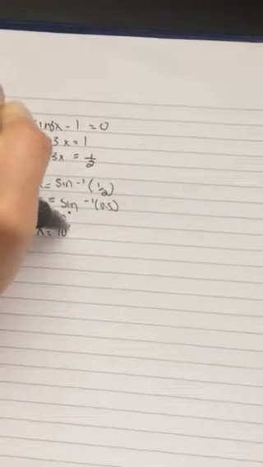So I took the inverse sine. And then I got 3x equals inverse sine of 0.5. And then I took the inverse sine of that, and I got 3x equals 30 degrees, or x equals 10 degrees.